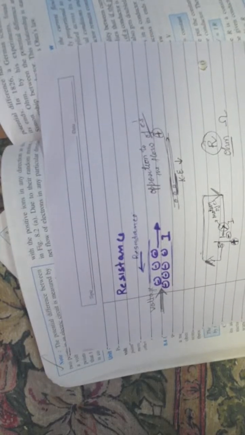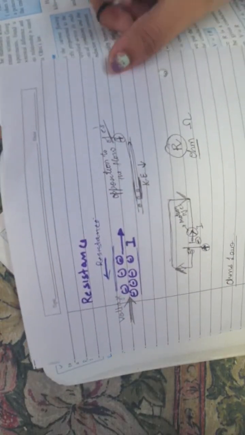Hello viewers, today we will be continuing with part 3 of the chapter on electricity. In the last video I told you what resistance is, and in order to show you a clear picture of what exactly resistance is, I'm going to show you this.